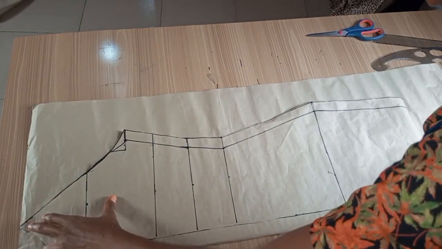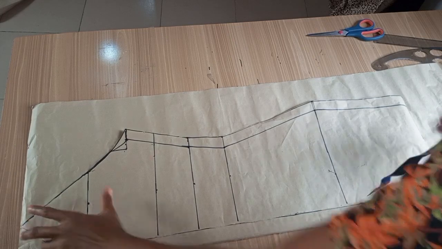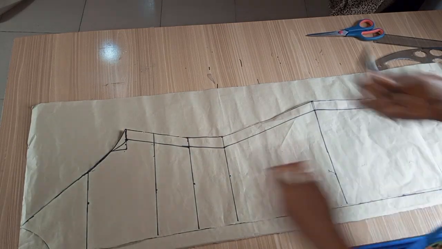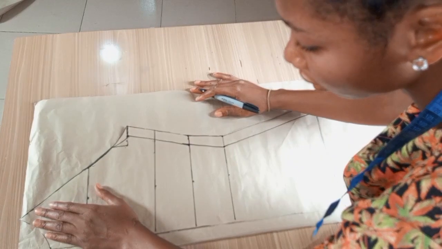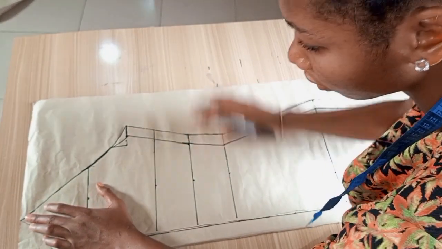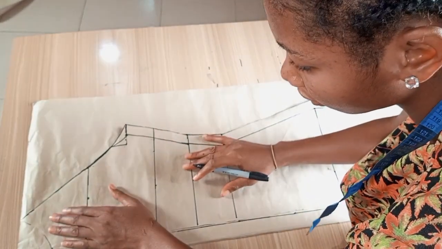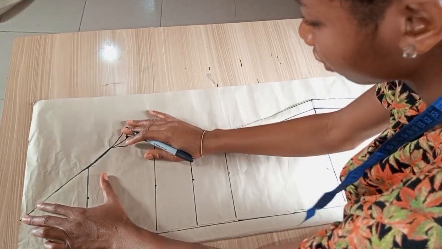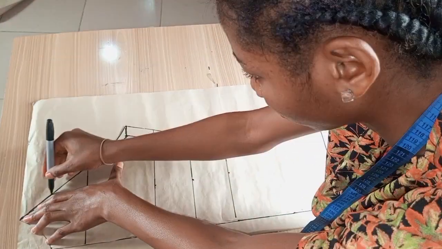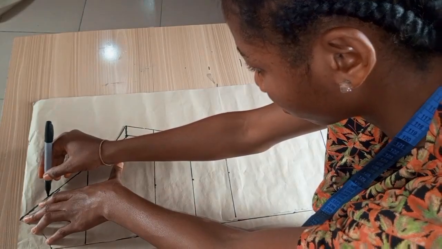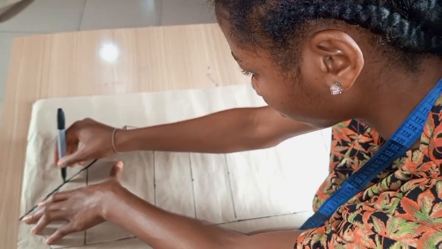So the next thing I'm going to do right here is to place this front pattern on the back pattern to get the armhole, okay? I'm going to trace the armhole out. I'm going to trace the armhole on the back pattern.